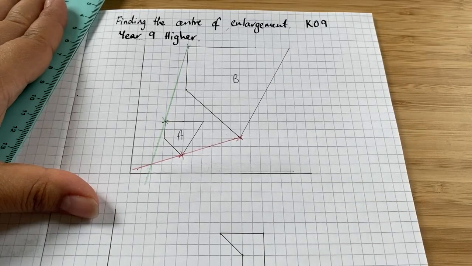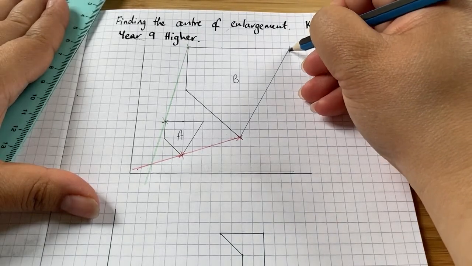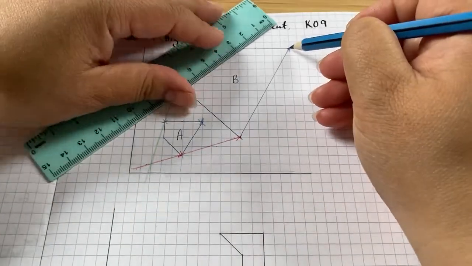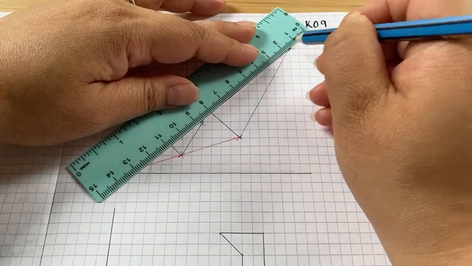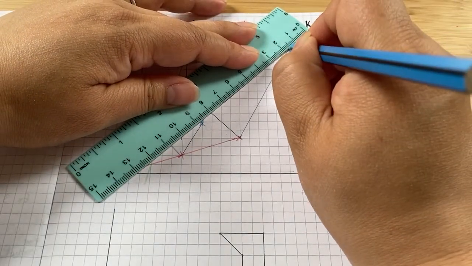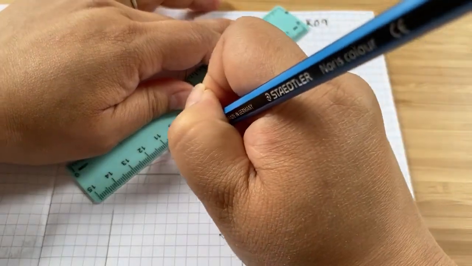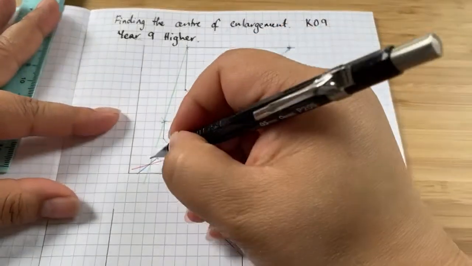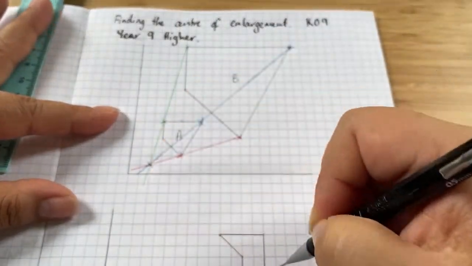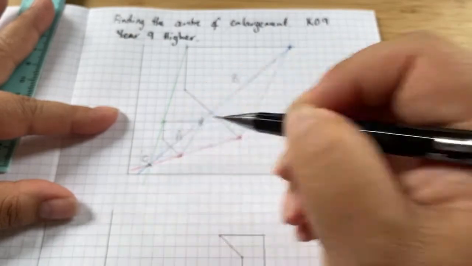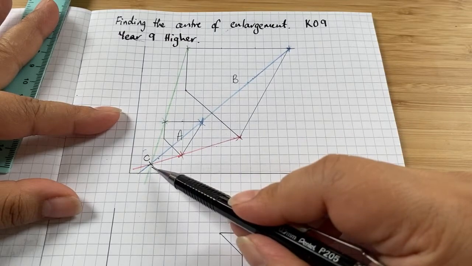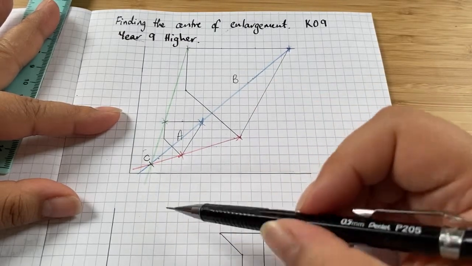Now, it's always a good idea to do a third one, just to double check. So I'm going to pick this corner here, and the same corresponding corner here, join it up, and draw my ray line. Again, start from the largest, go to the smaller, and keep going. And you can see all three of them cross here at this point. This is my center of enlargement. This part here is where all the ray lines meet.